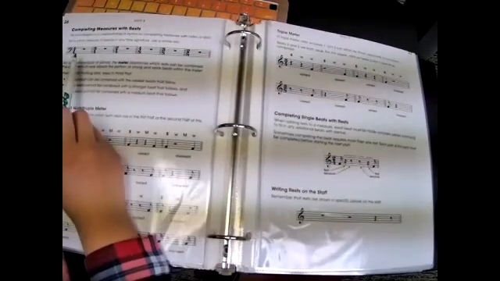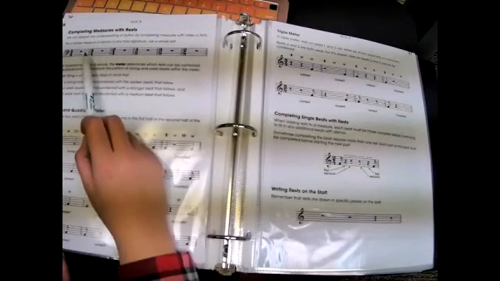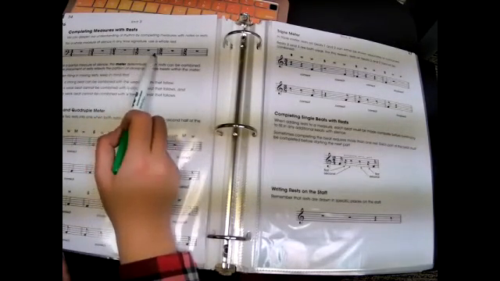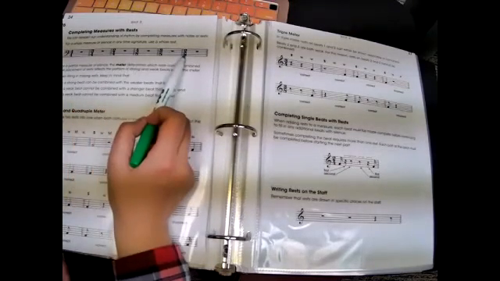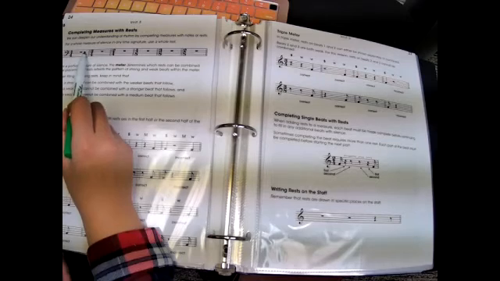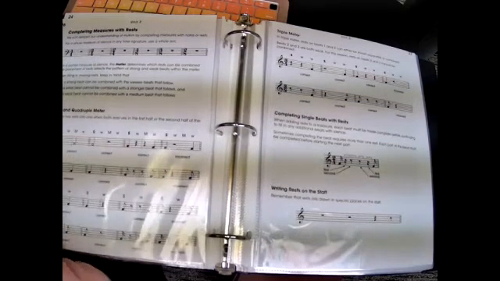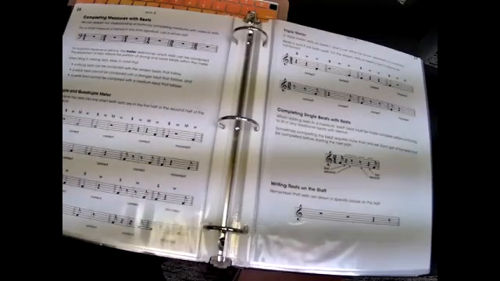Remember, when you have an entire measure of rest, no matter how many counts there are per measure, you should be using a whole rest. So remember, this is 1, 2, 3, 4, and it's hanging from the 4th line. That's a whole rest. We also talked about the accent patterns.